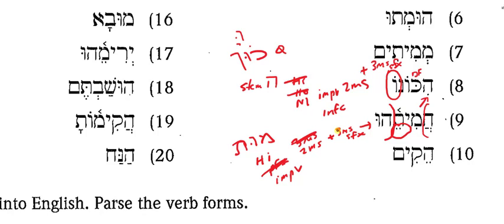Now let's think about what mut means in this form. What does mut mean in the Qal stem? To die. Okay, it's intransitive. There's no direct object. He died. Kaput. End of story, right? No direct object. In the Hifil, it makes that verb transitive. To cause someone to die means to do what? To kill. Exactly.